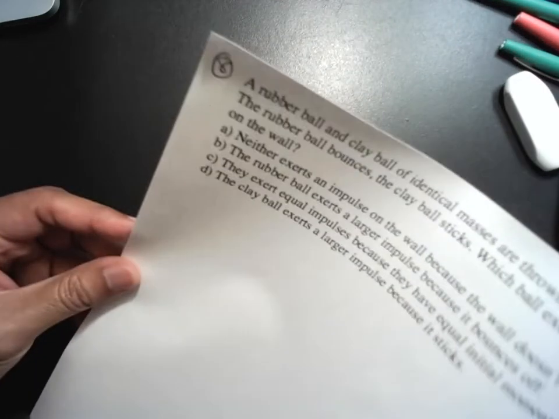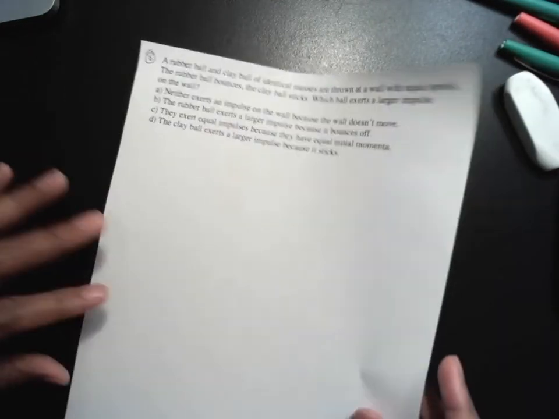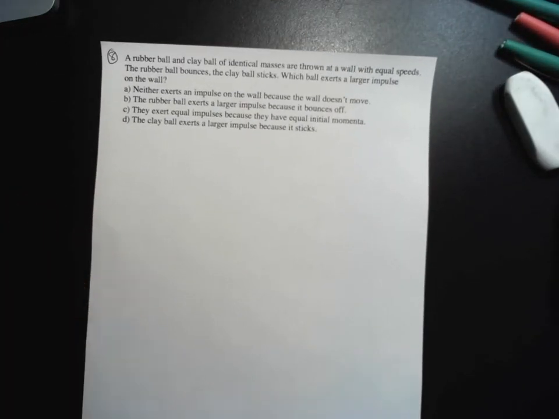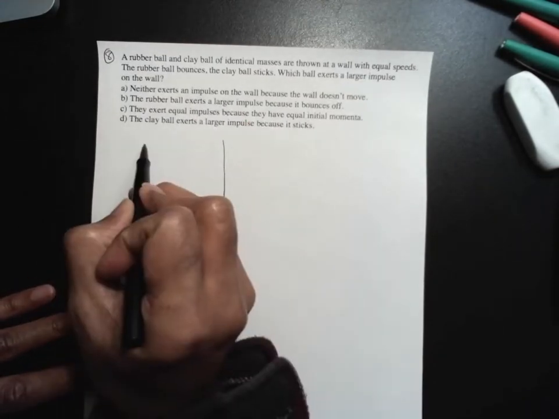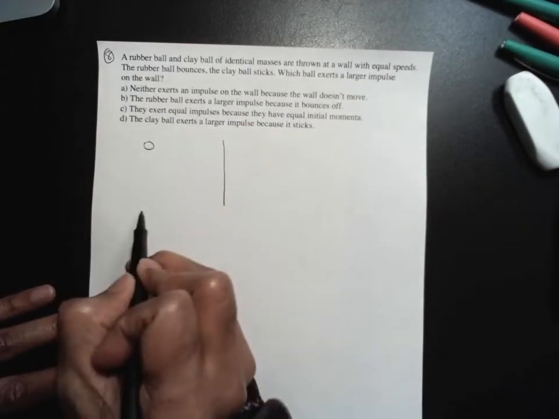Number 8, that's a conceptual one. This too is a momentum problem. Basically, they're saying a rubber ball and a clay ball are thrown at a wall with equal speeds.